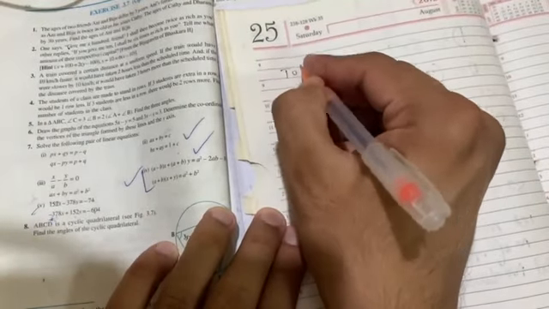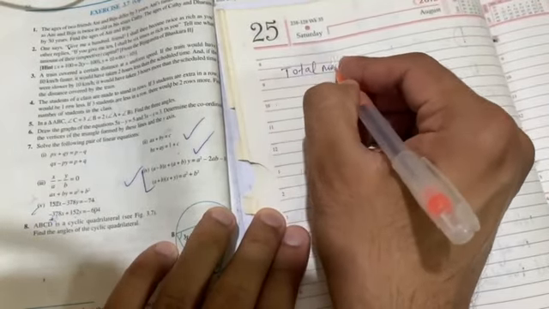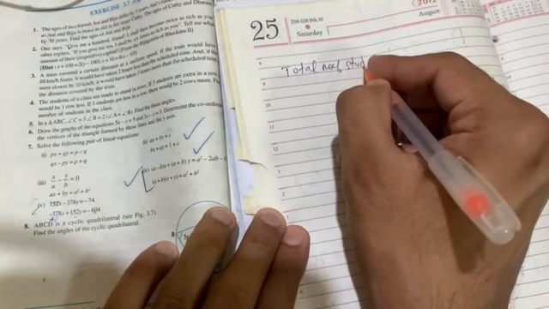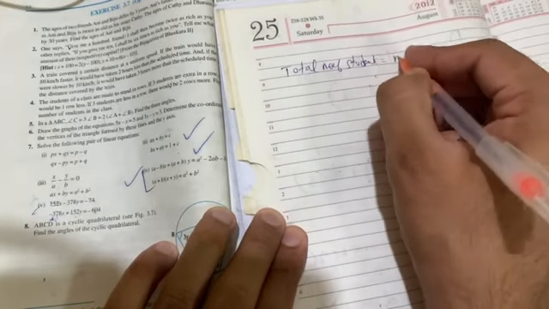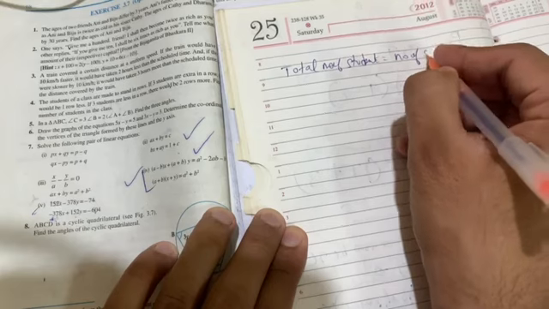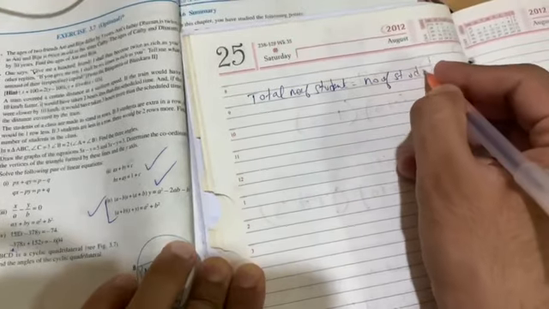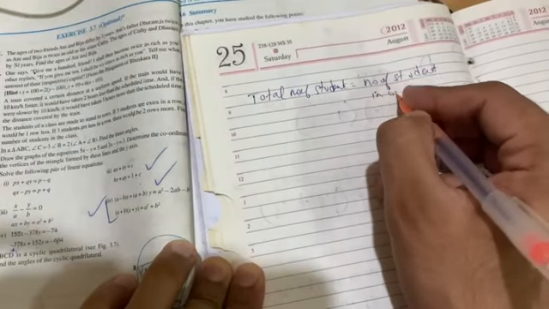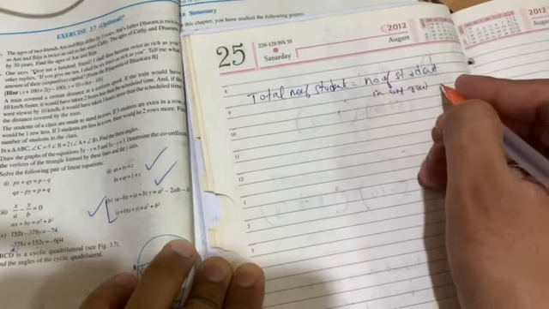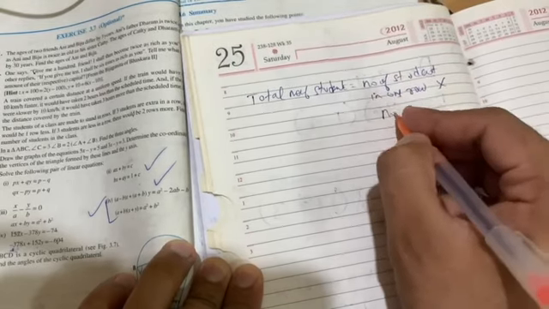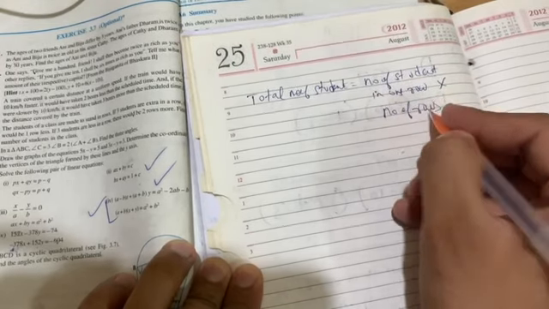Similarly, if you have not understood, check again. Total number of students will be what? Number of students in one row multiplied by number of rows. Understand the logic.